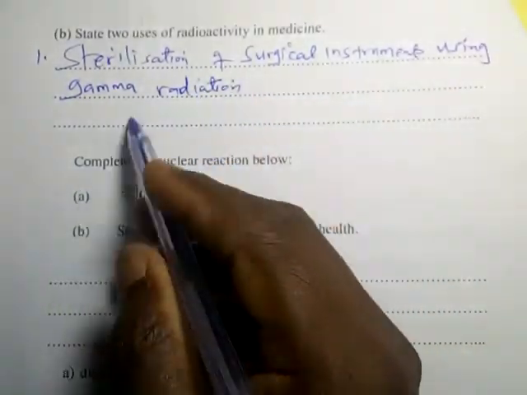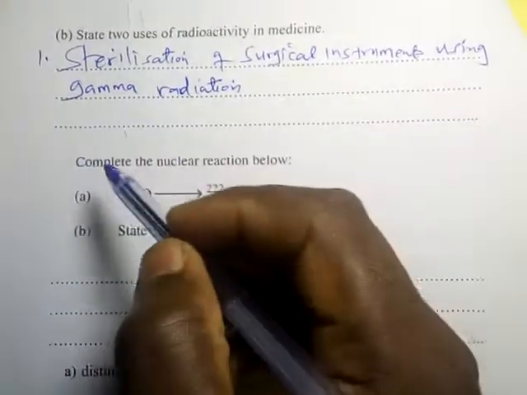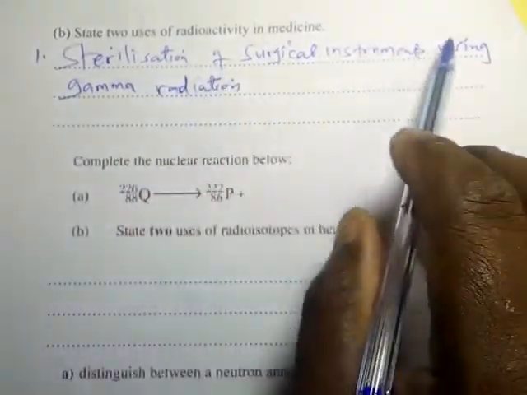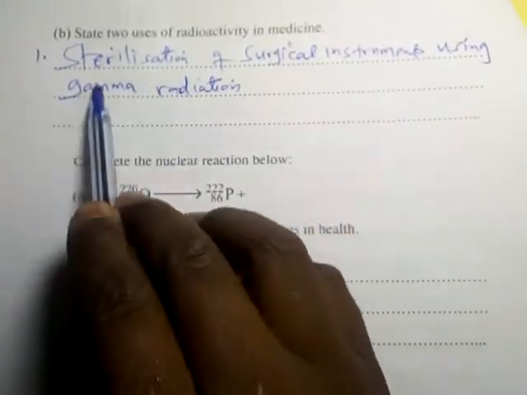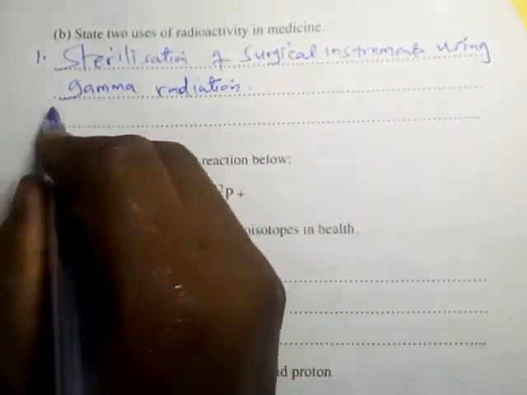After they have done the surgery, to remove the viruses or the dirt from the instruments they were using, they use the gamma radiations, and those sterilize them, removing the germs.